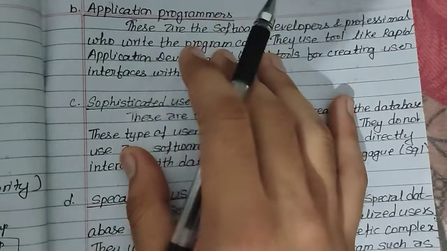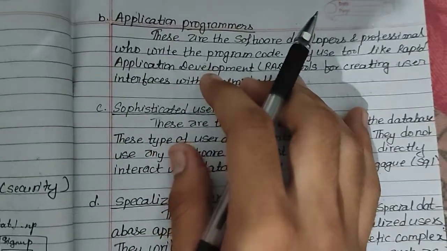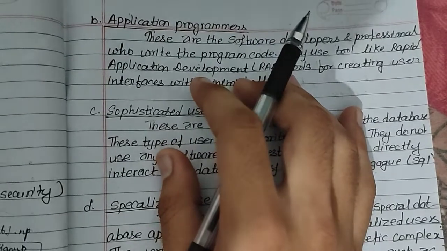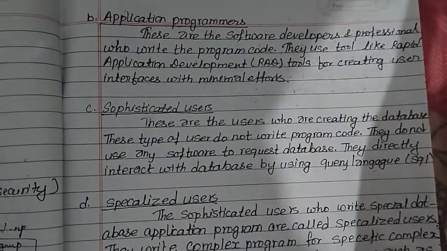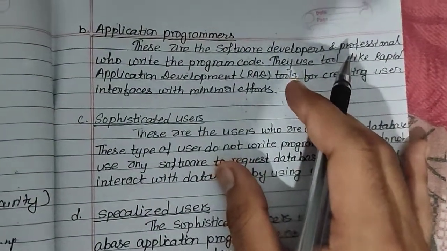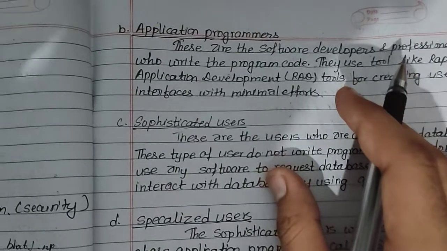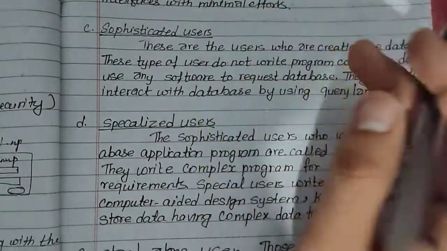Application programmers are those users or software developers or professionals who write the program code to develop the database, and they use tools like RAD to create a user interface with minimal effort.